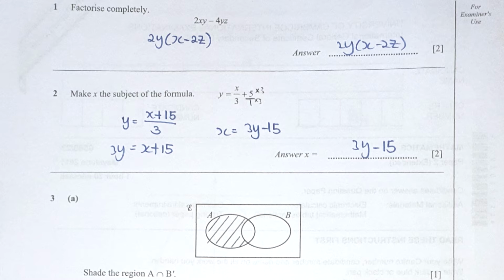For section 2, to make x the subject, the first thing that I did was to change the denominator at the right hand side into the same, which makes my calculation easier. Okay, so it becomes x plus 15 over 3. Then I remove the 3 there and make a new rearrangement. The final result should be x equals 3y minus 15.